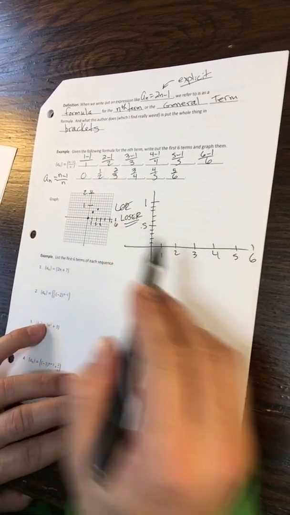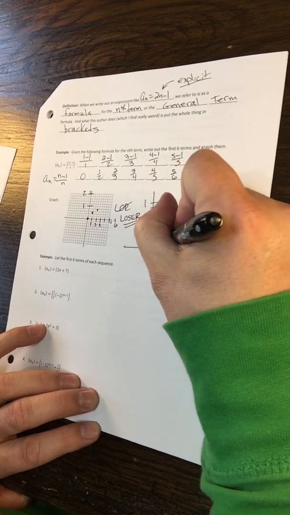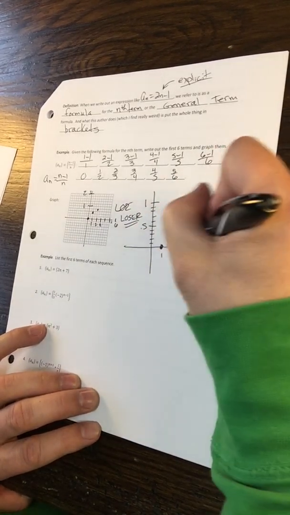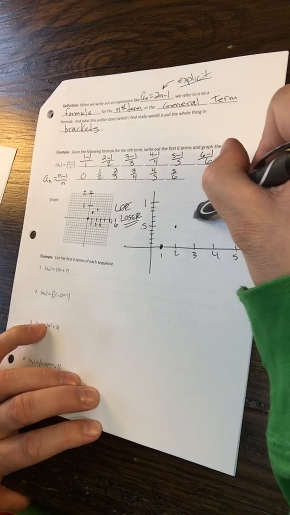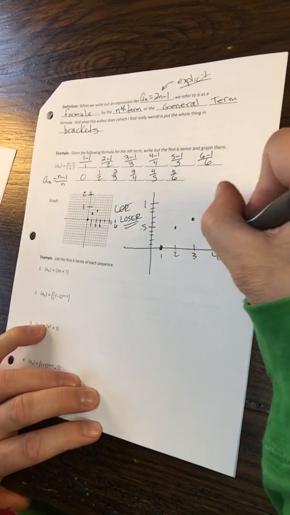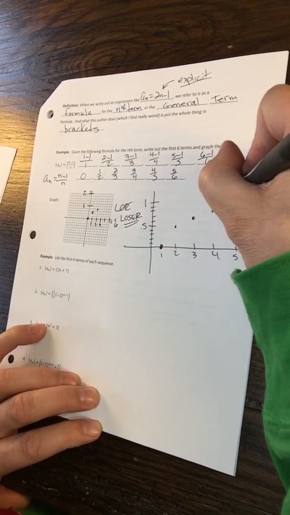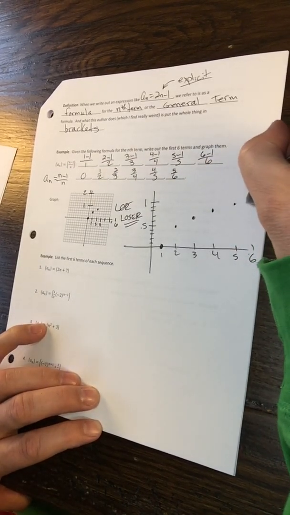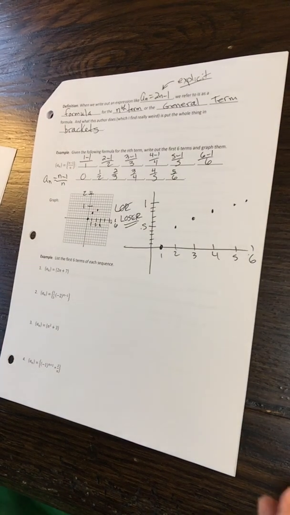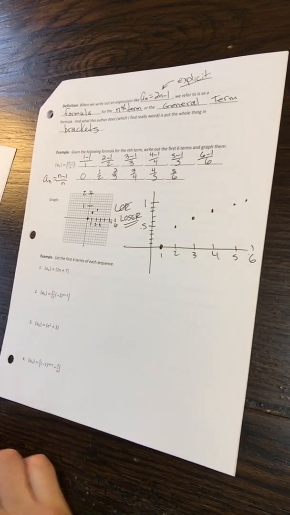So I put in a 1, I got a 0. I put in a 2, I get 1/2. It's right there. Put in a 3, you get 2/3. That's 0.67. That's going to be right there. Put in a 4, you get 3/4. So this goes up to 0.75. 4/5 is up to 0.8. 5/6 is up here somewhere. So there's your dots. It's not a perfect graph, but you know, what do you expect?